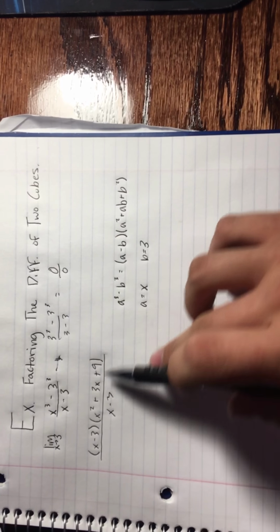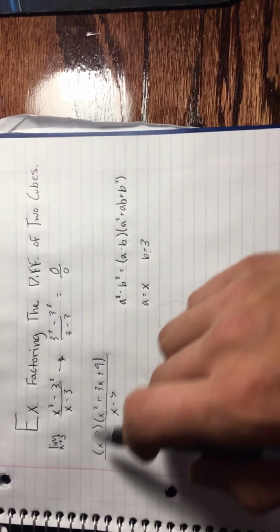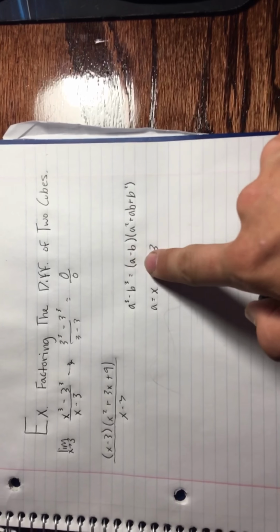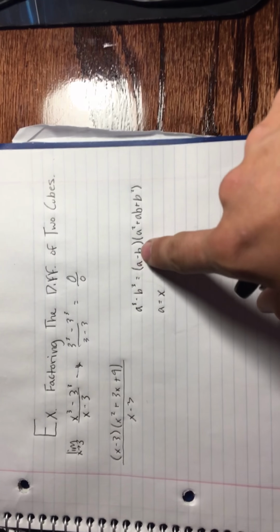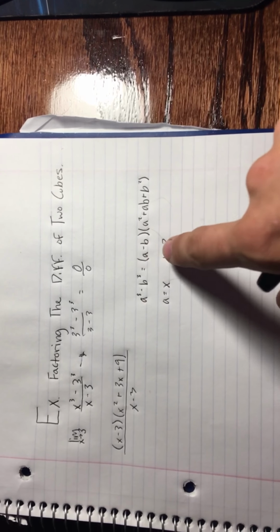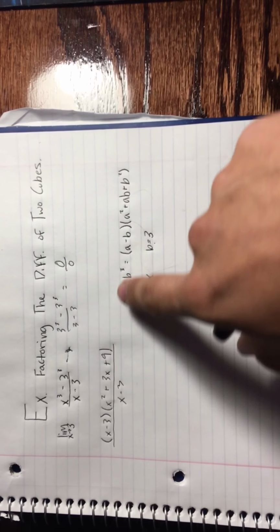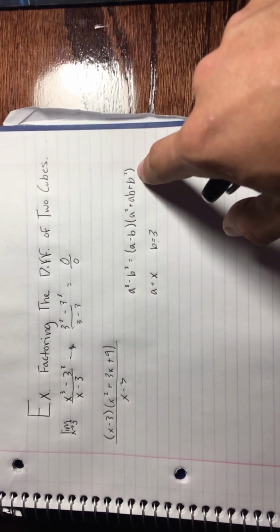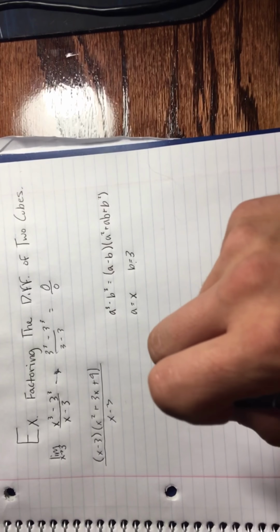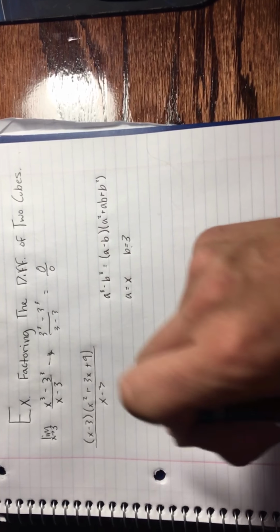So what we did is we took a equals x and substituted x for a in our problem, and then we did the same for b equals 3 and plugged it into the problem. This way, this x minus 3 is the a minus b, as you can see, and then the x squared plus 3x plus 9 is the a squared plus ab plus b squared.